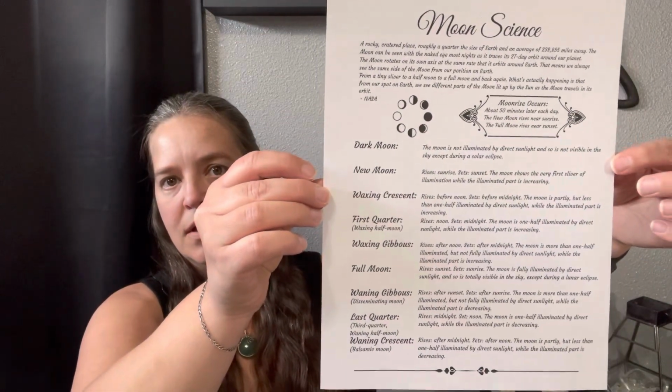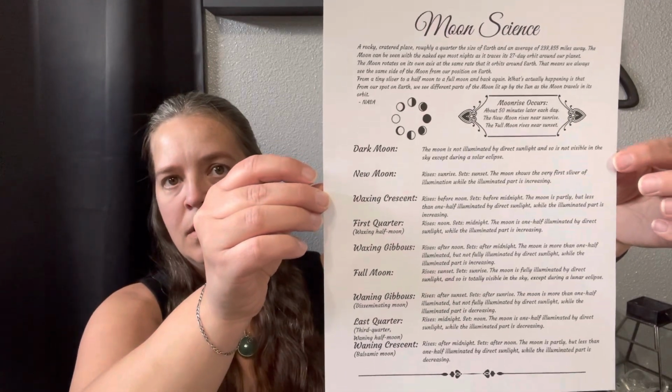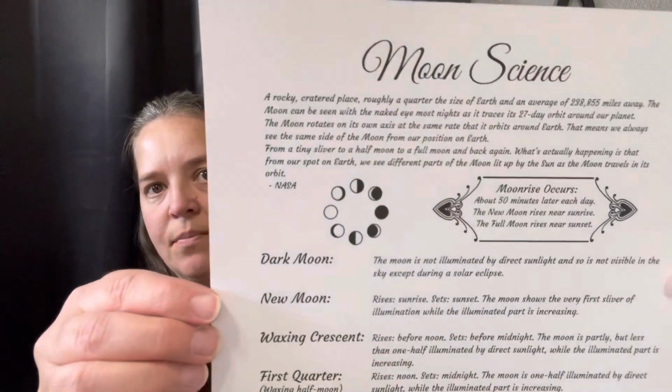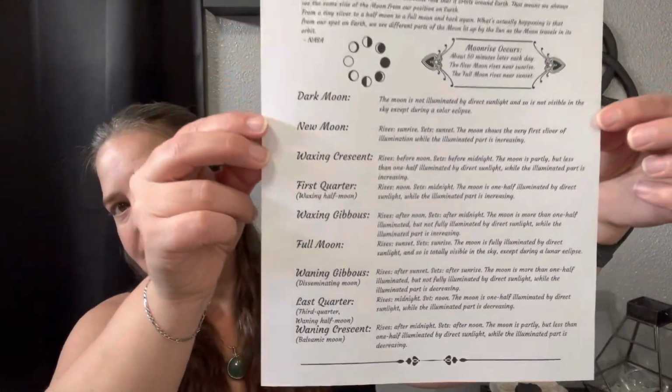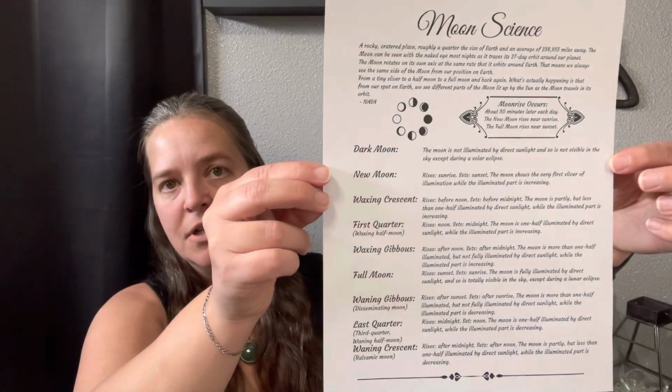And here is just the basic science information as well. It's good to know things from every angle: mundane, scientific, metaphysical, spiritual, witchcraft. I like to research everything thoroughly and then incorporate it into my practice. So that is why I like to include the scientific information whenever possible.